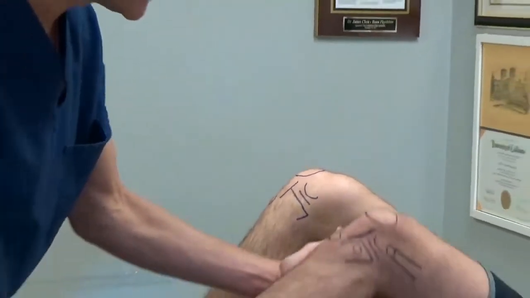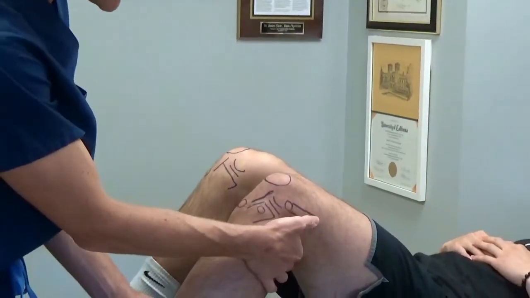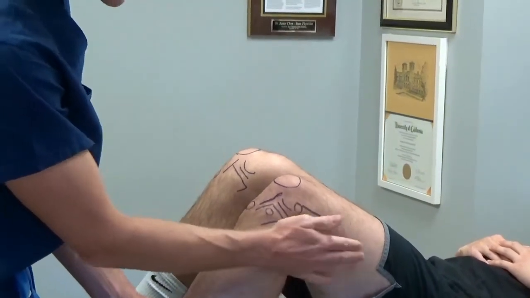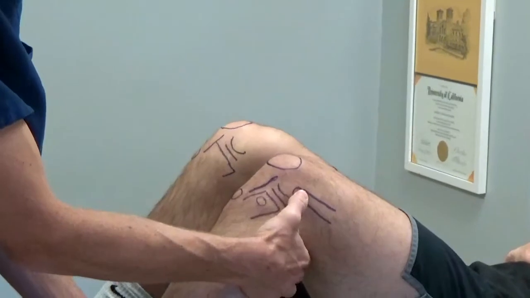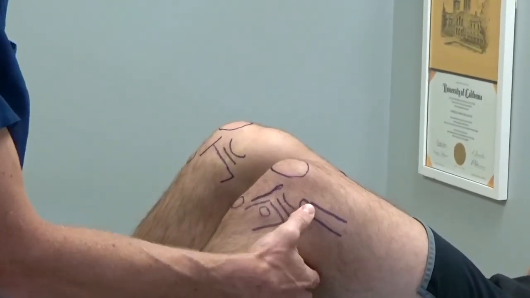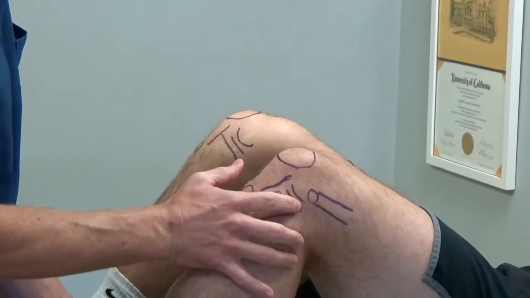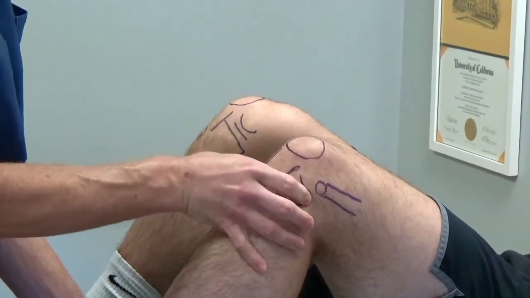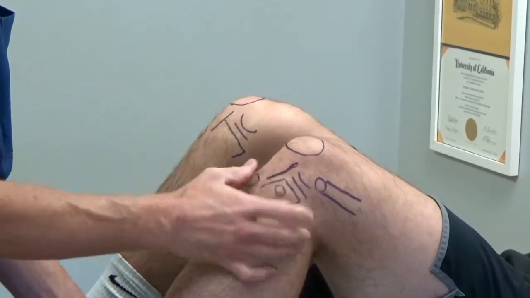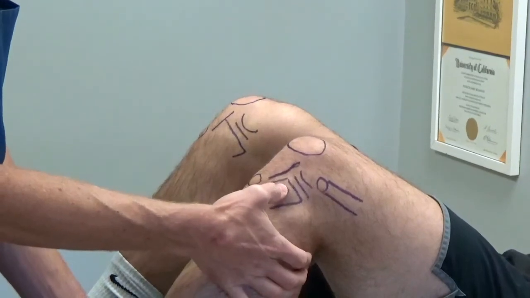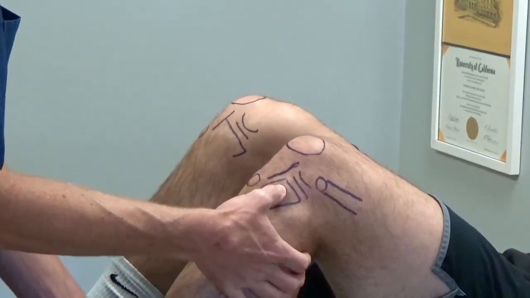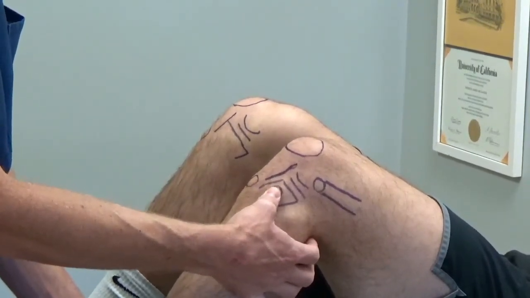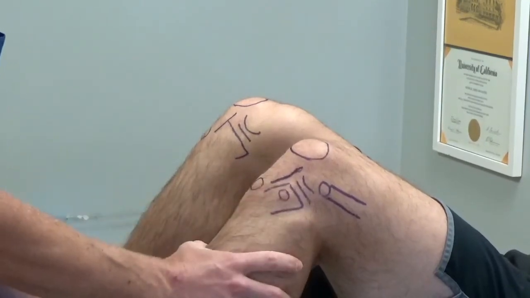Similarly, on the outside of the knee, I have the same landmarks in my mind. This is the IT band where it runs over the lateral femoral condyle. In patients with IT band friction syndrome, they will have pain over the lateral femoral condyle. This line indicates the meniscus, which is situated between the lateral femoral condyle and the lateral tibial plateau. Pain over the meniscus can indicate a meniscus injury. Finally, I have indicated Gerdy's tubercle, which is the insertion point on the lateral tibial plateau for the IT band. Pain over this area can also indicate IT band tendinitis.